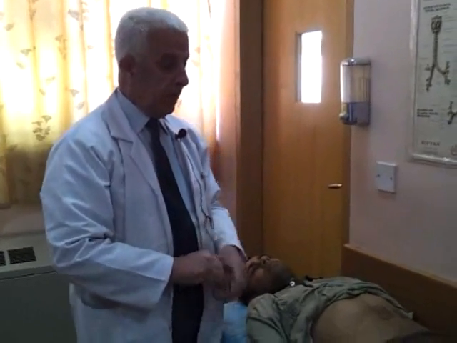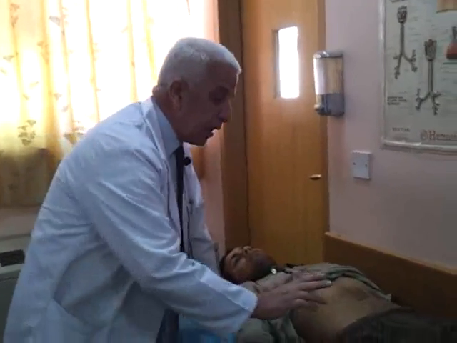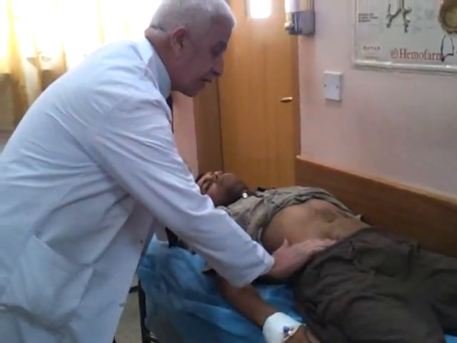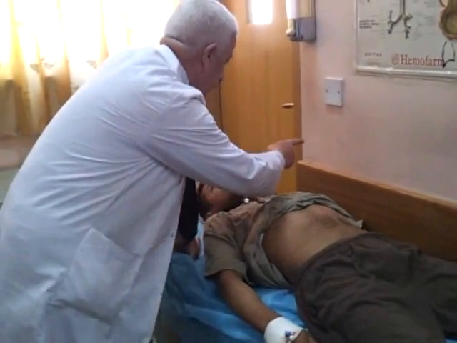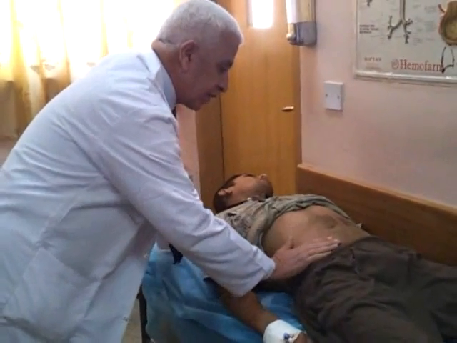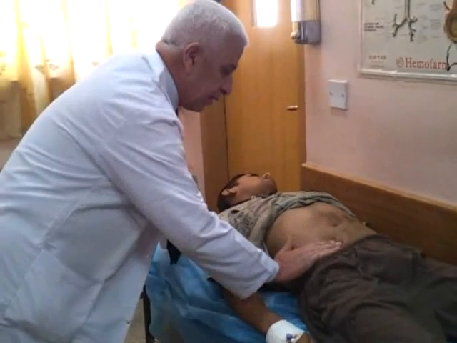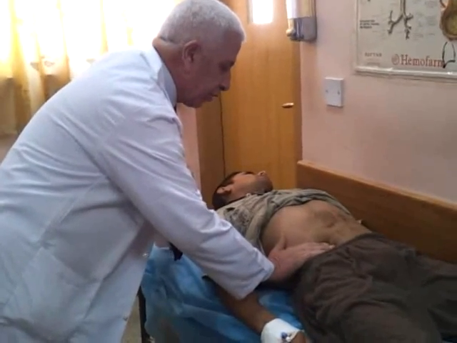We start by palpating the liver. There are two types of palpation of the liver. Either single hand, which they call rough palpation.